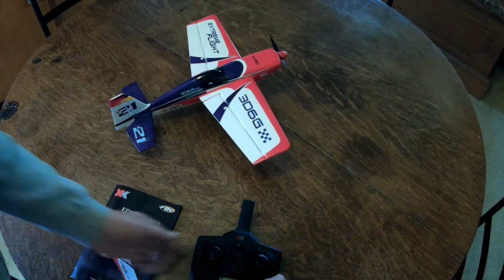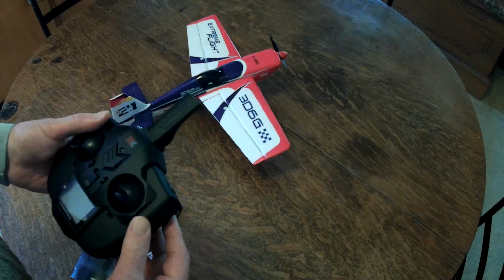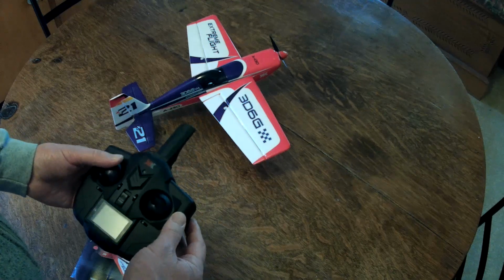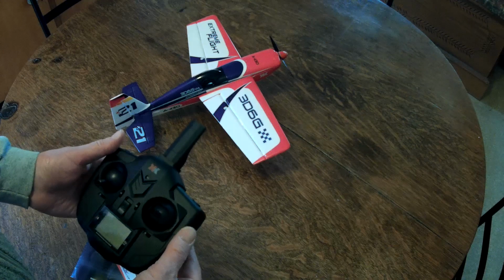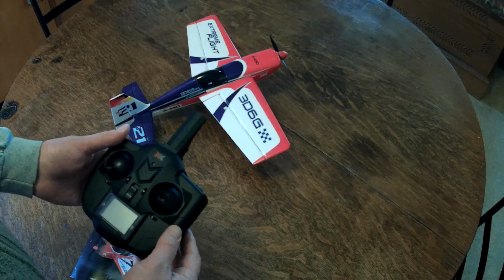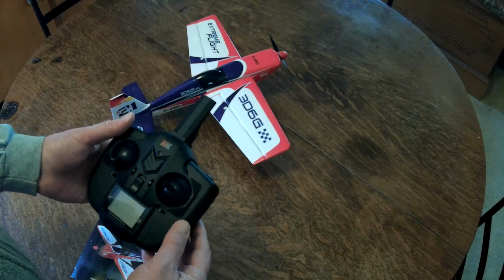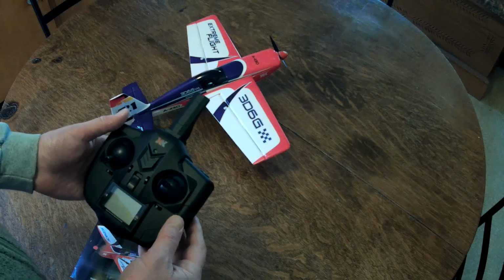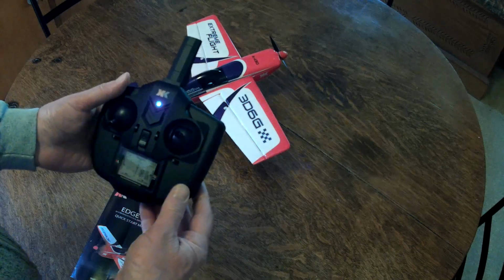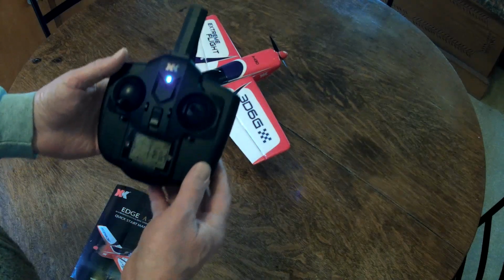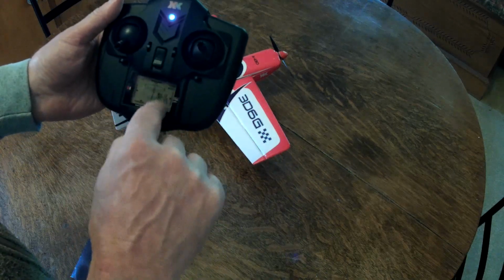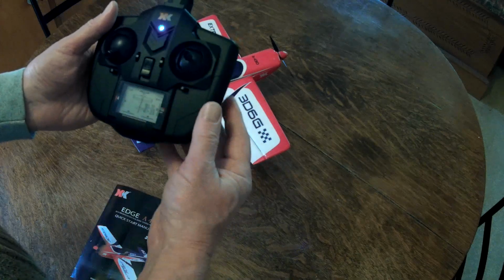My buddy Bill, who was flying the plane indoors for me, you noticed we had a little trouble flying it. Partly it's too fast for a small indoor area. But also partly we didn't understand how to operate the radio correctly to switch from the 6G mode to the 3D mode. So once you turn on the transmitter, by default it starts out in 6G mode.